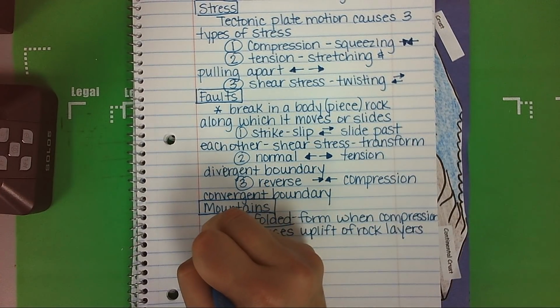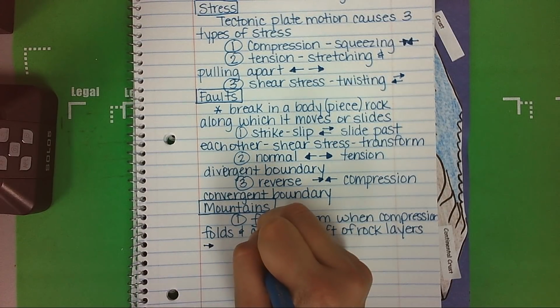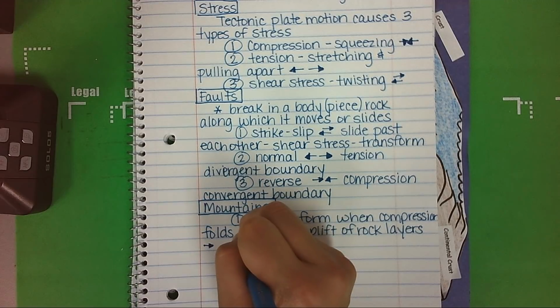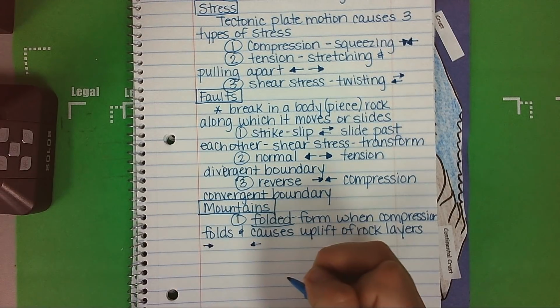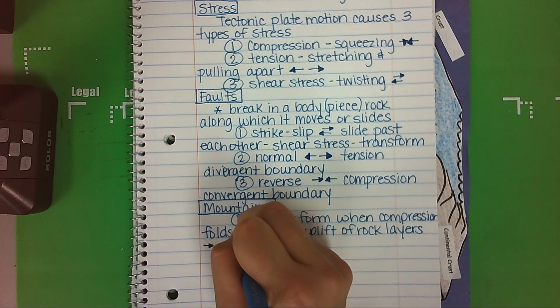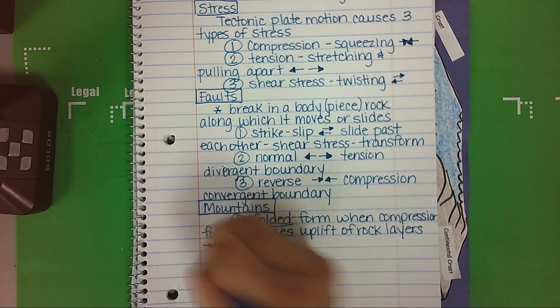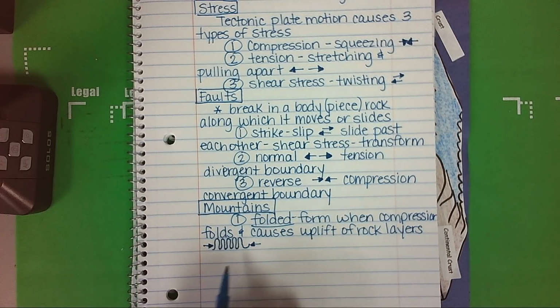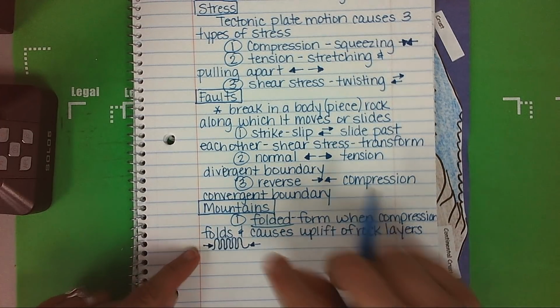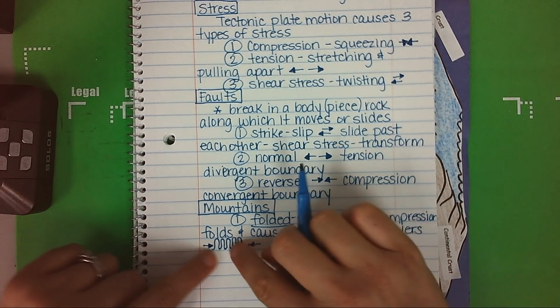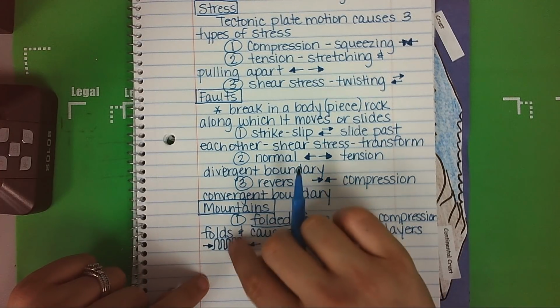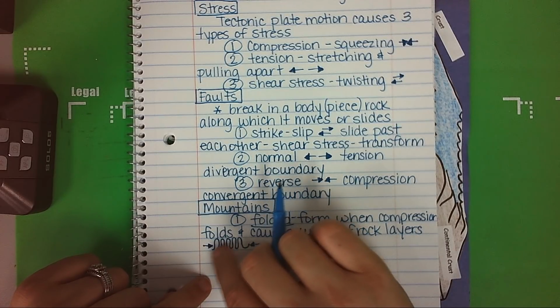Okay, so think about if you were going to have rock, and you were going to push them together. Alright, it's going to make more of this kind of effect. Alright, now, I know this doesn't look like a mountain, but this is showing you compression. So imagine if these rock layers were compressed together, and then that mountain is going to look like it has been folded lots and lots and lots of times.